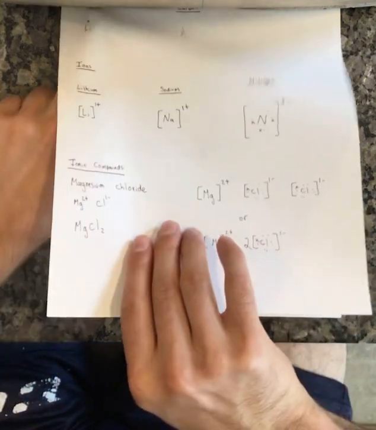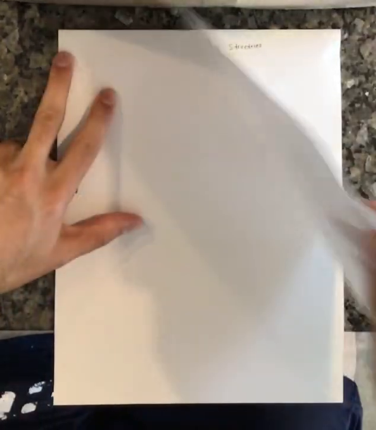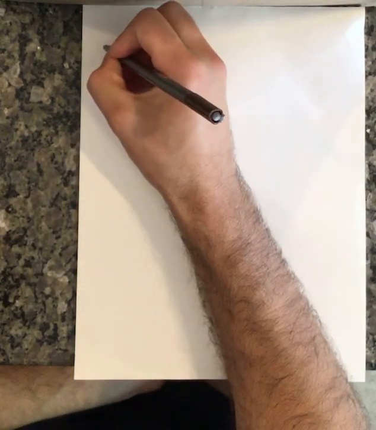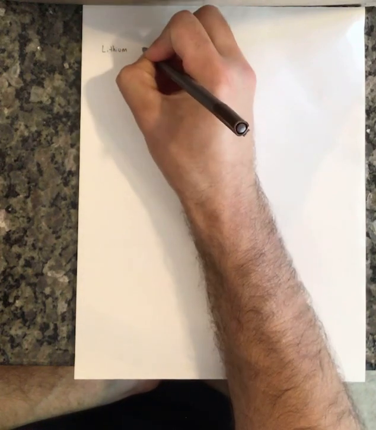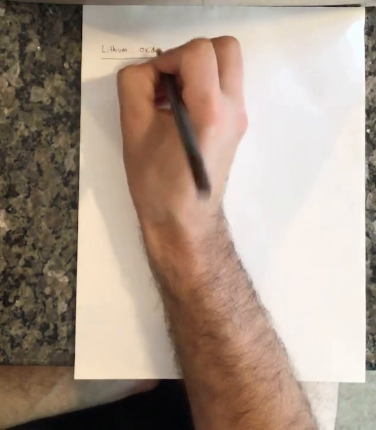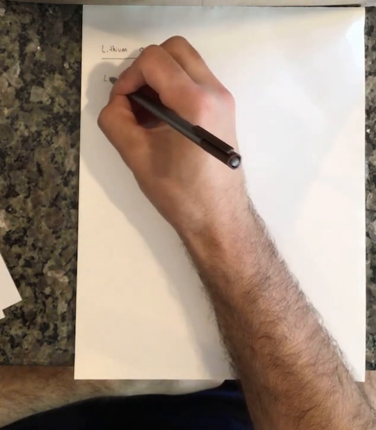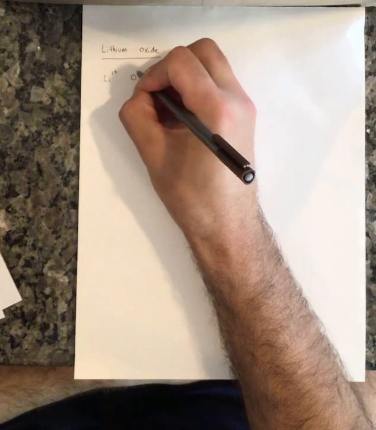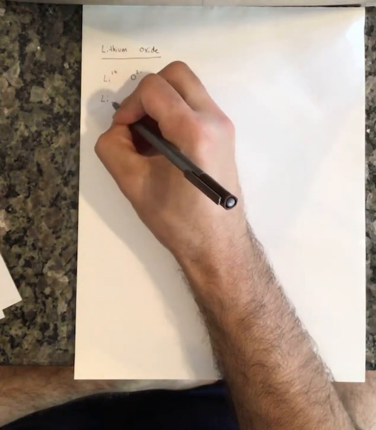All right, let's try another one. Let's try lithium oxide. So once again, you need to understand that lithium oxide, 1 metal, non-metal, so we have an ionic compound. So lithium is 1+, oxygen is 2 negative, so when we do our crisscross, we're going to get Li2O.